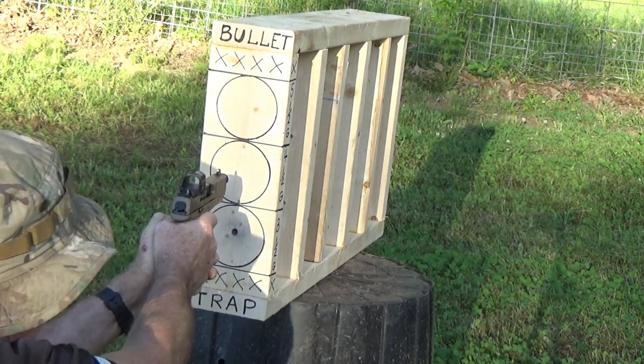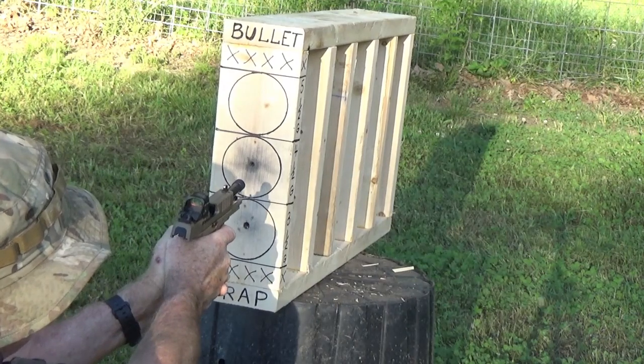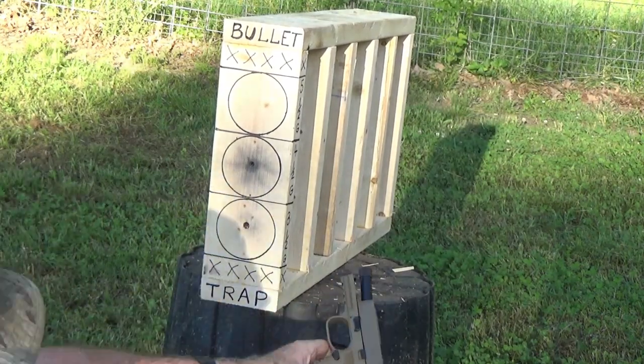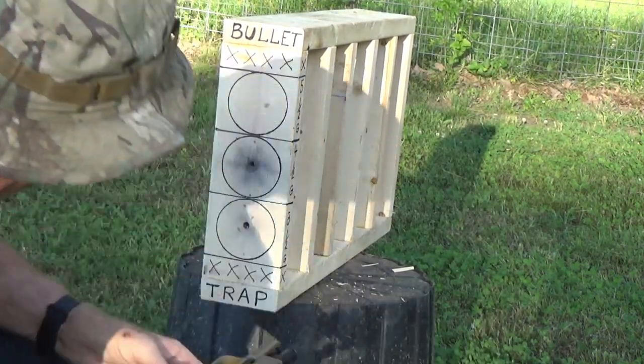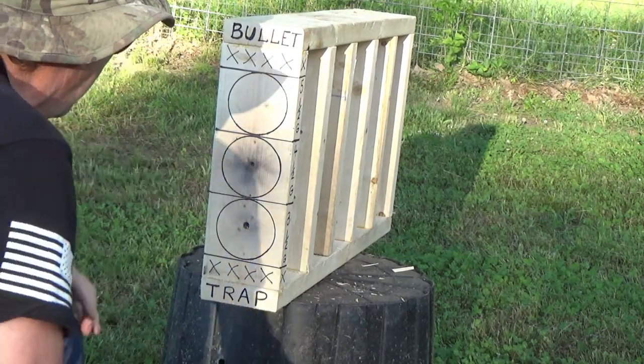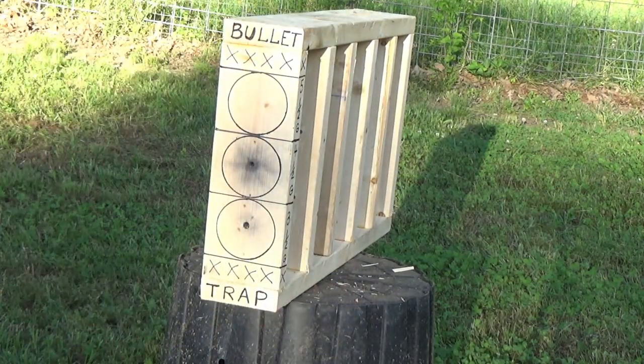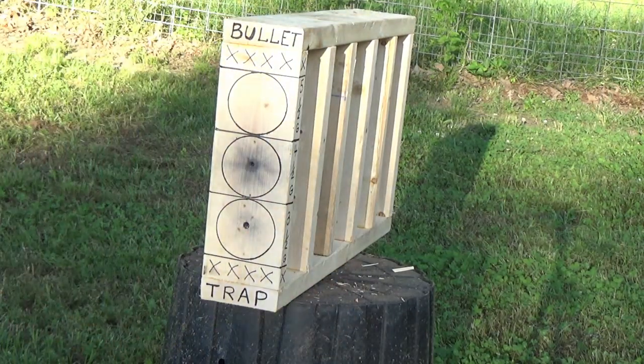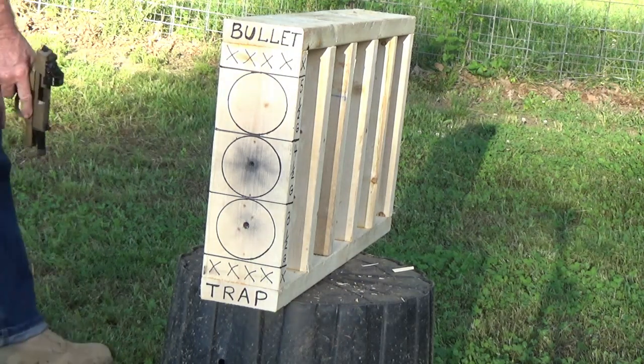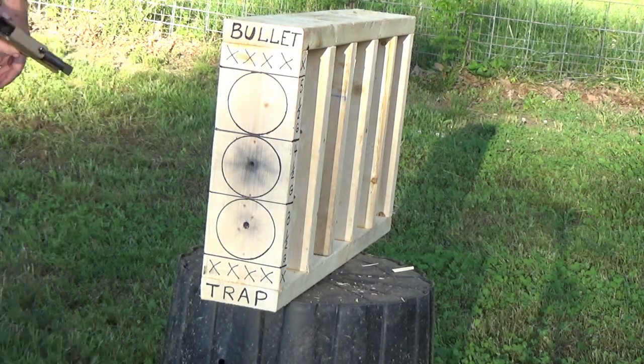And about right there. Okay, that was definitely hotter. It made a fire ring, or I could say a blast ring. That's one of the things that the NCIS guys look for. And let's see if I can find that bullet. All right, here's what we've got.